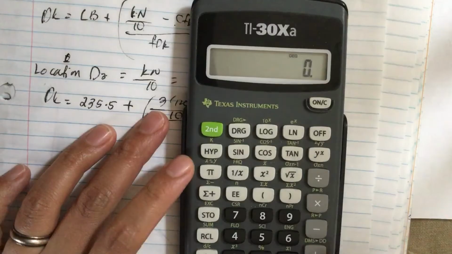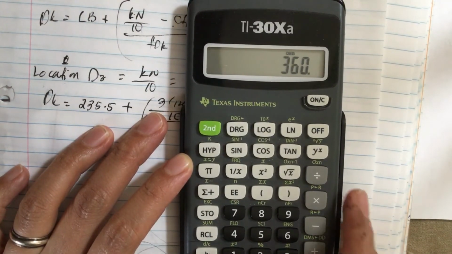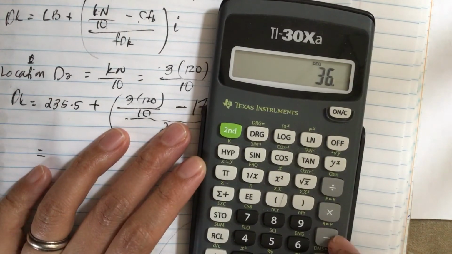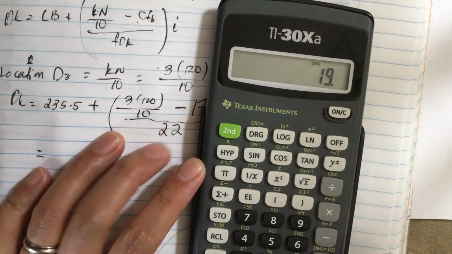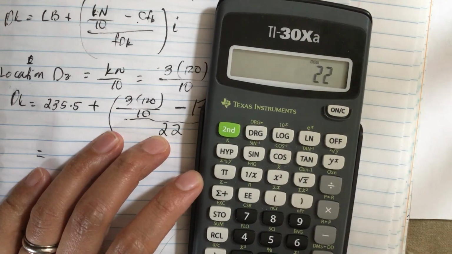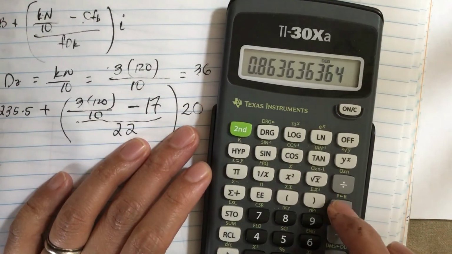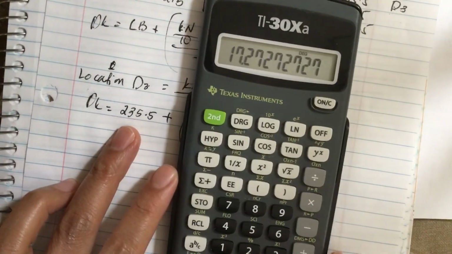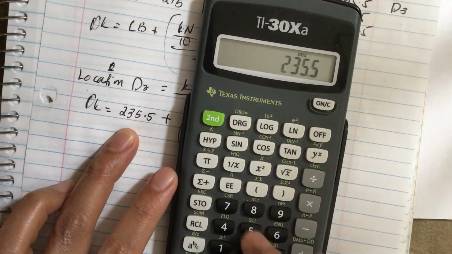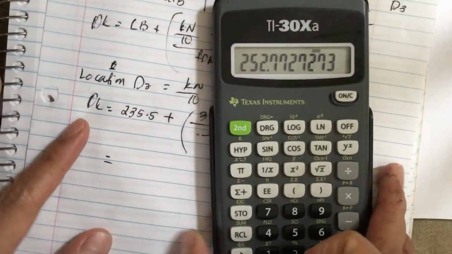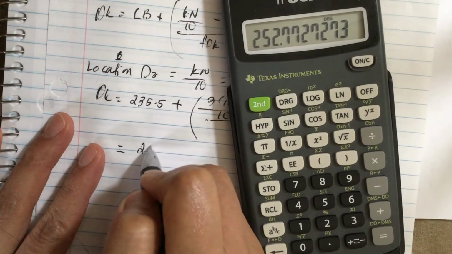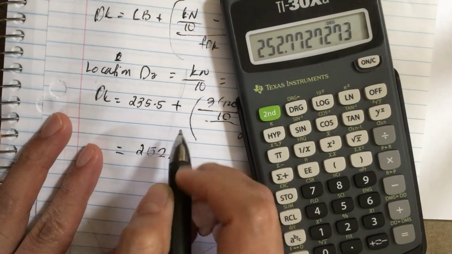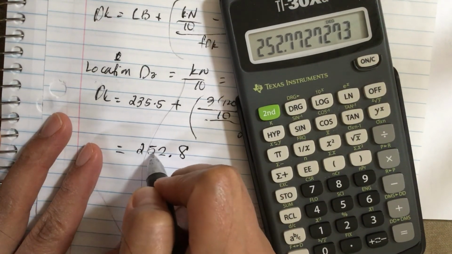I messed it up. So 3 times 120 is equal to 360. Divide by 10 is equal to 36. Then subtract 17 is equal to 19. Divide by 22 is equal to 0.86. Then times 20 is equal to 17.27. And then we add 235.5, and it's equal to 252.8.